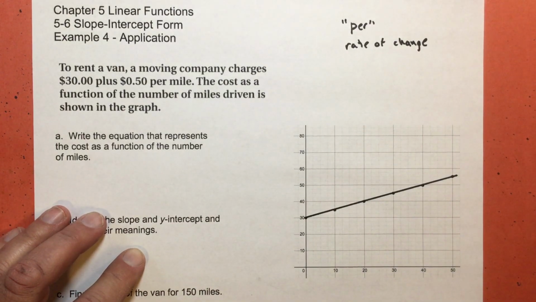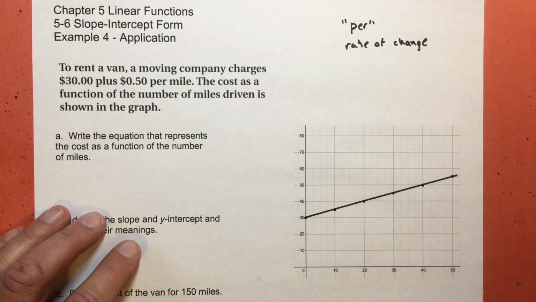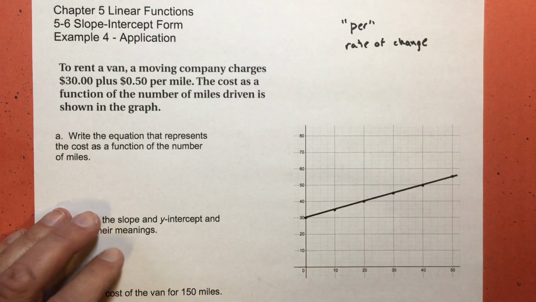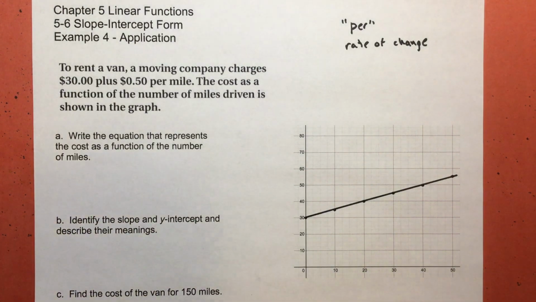We see it in miles per hour, cost per ounce, cost per square yard if you're buying carpet or something like that. In other words, when you have so much of one thing compared to so much of another thing, and that goes back to what we've been talking about with all of algebra. We're comparing two different measurements. If we know what the ratio is between them, we can figure out what the unit rate is. And the unit rate is very, very similar to slope, the rate of change.